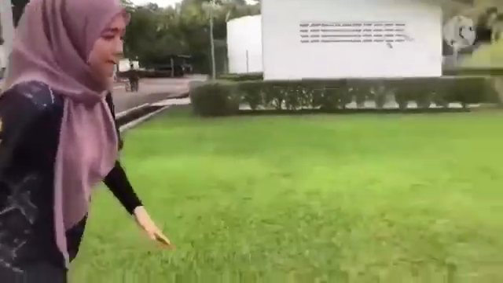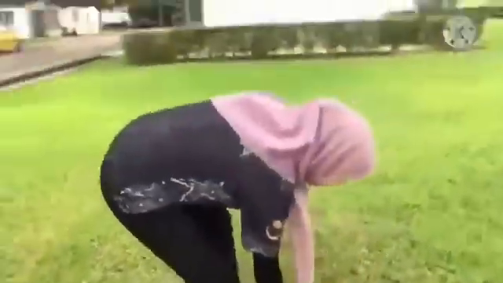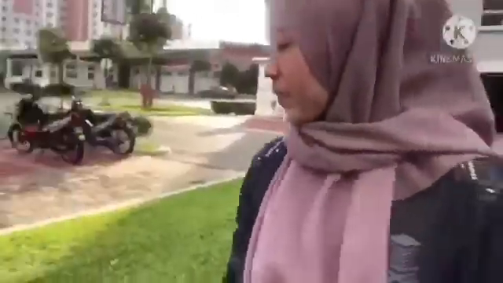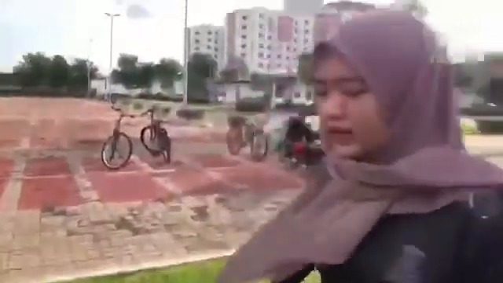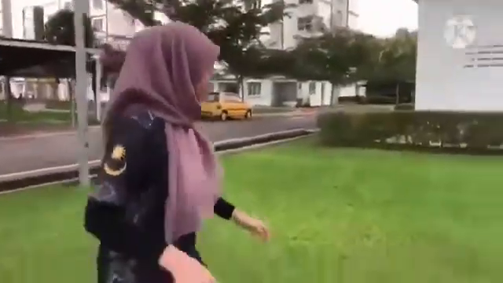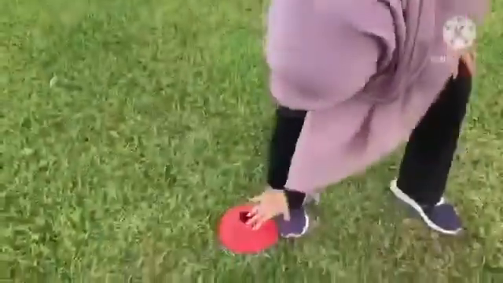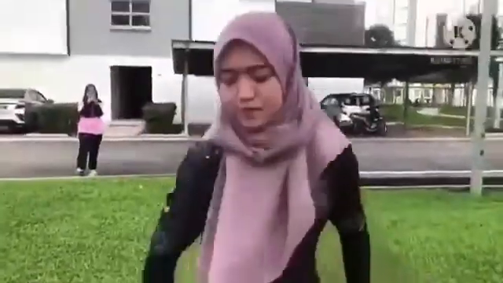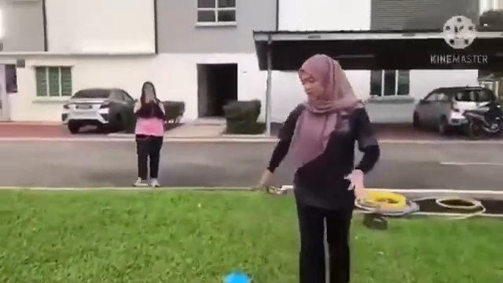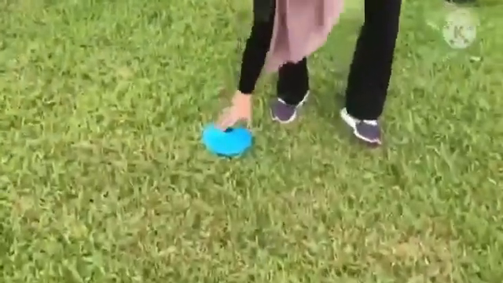This is the starting point, which we label as D. First, I will run to the middle point and touch the point, which is B point. Now I will sidestep to the A point and touch it. Back, sidestep to the C point and back to the middle point, which is labeled as B, and backstep to the D point, which is the starting point, and touch it. That's all for the procedure.